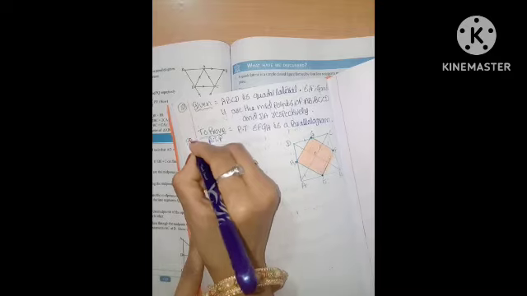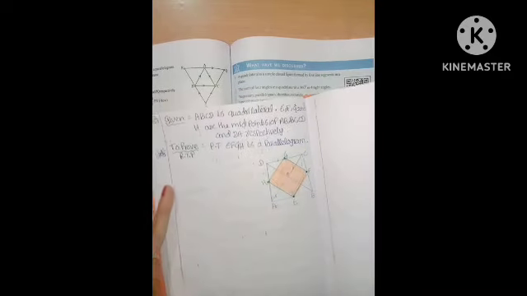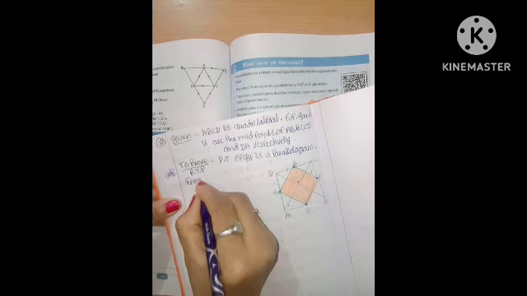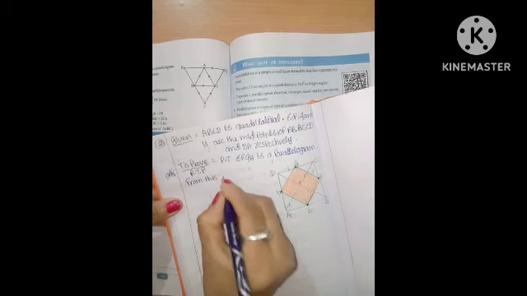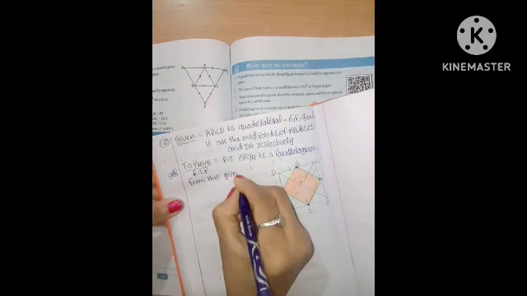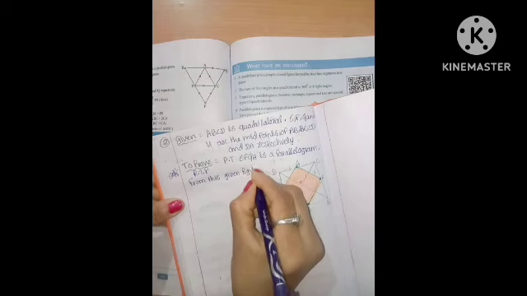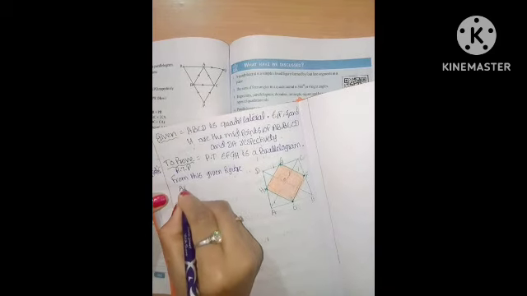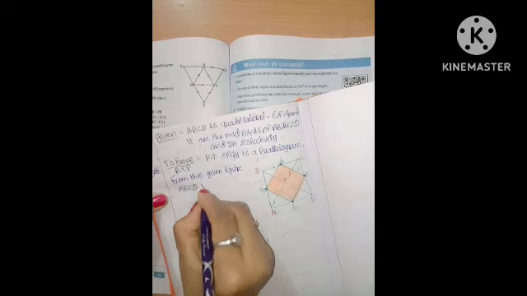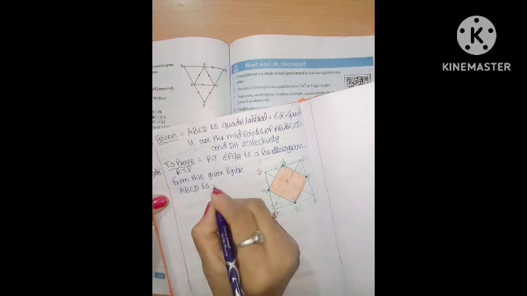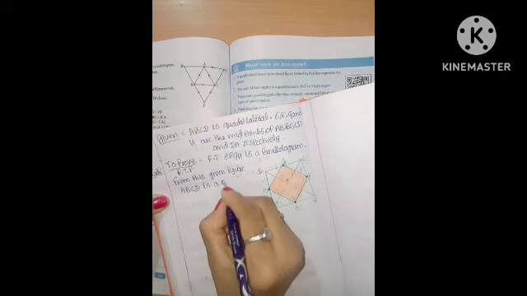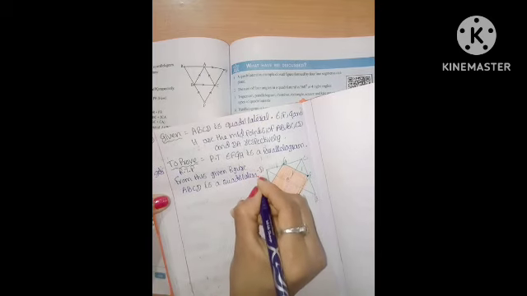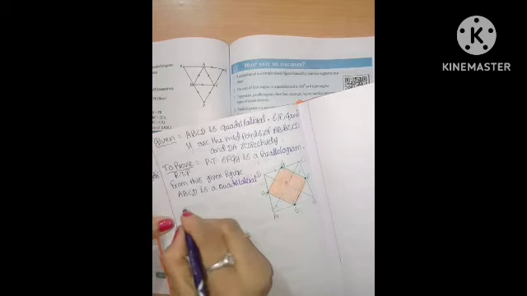Let us see the solution for this problem. First, from the given figure, very simple problem solution. Listen carefully and neatly. From this figure, ABCD is a quadrilateral, given.